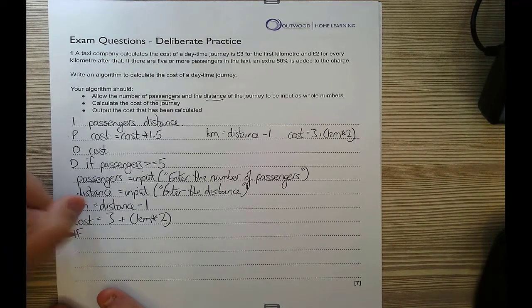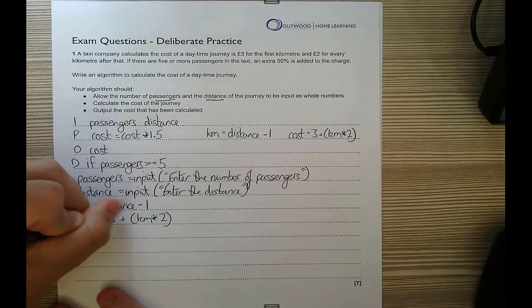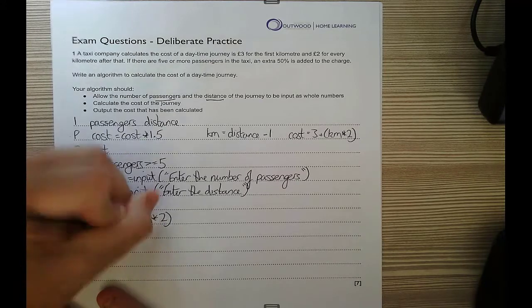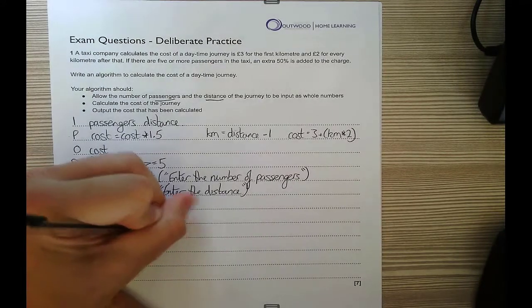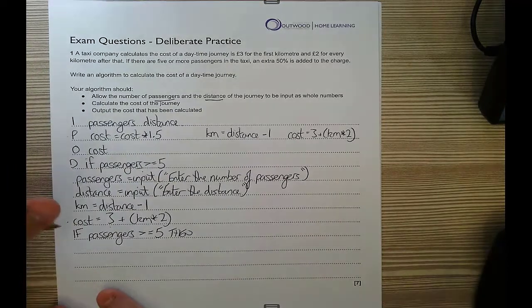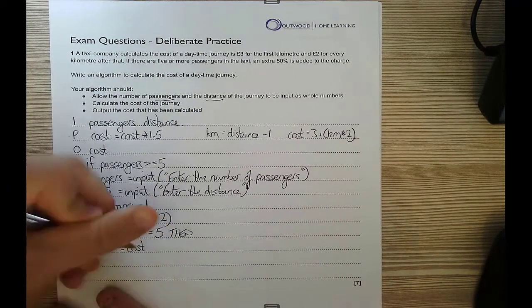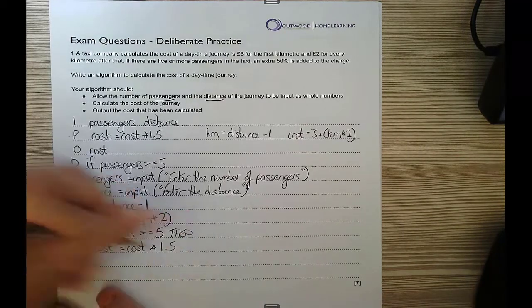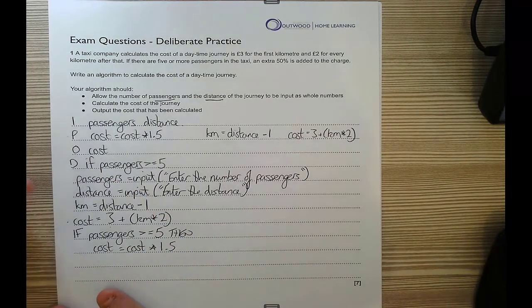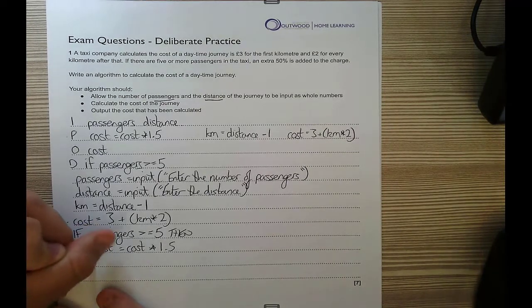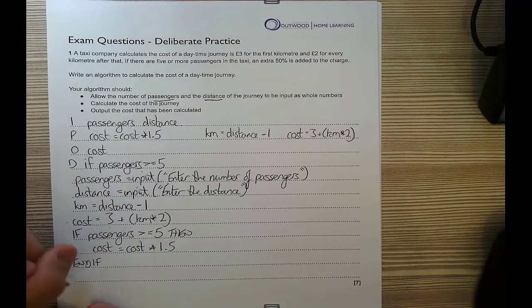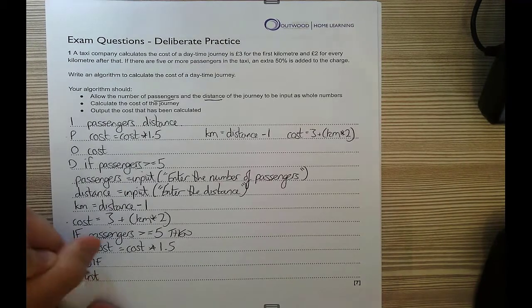So once we've got our cost, we need to see if there's an extra charge. So I'm going to say if passengers is greater than or equal to 5, then I'm going to add 50% to my cost. Cost equals cost times 1.5. Now I don't need an else here, because the else part would be, well, cost stays the same. Because it's inside the if statement, it's only going to add 50% to the cost if that's the case. So I'm just going to write end if, and then the final step is print the cost.